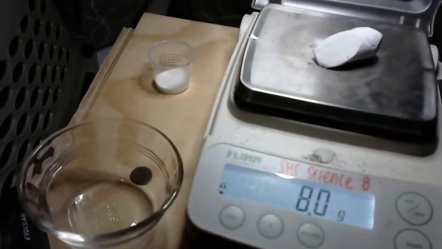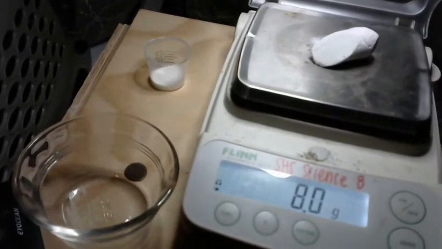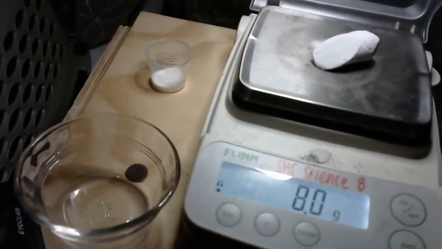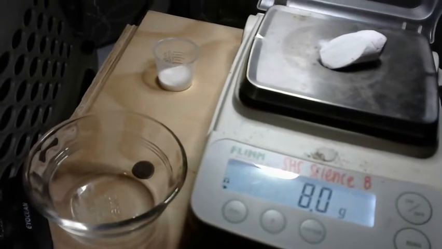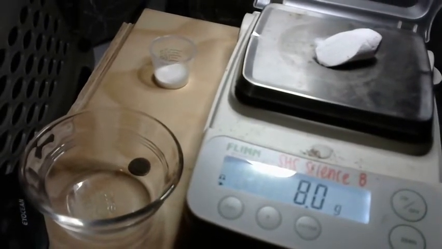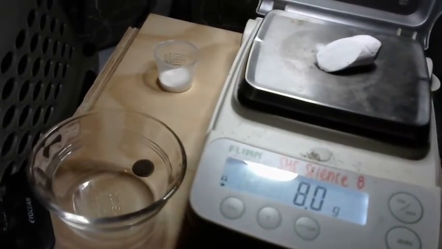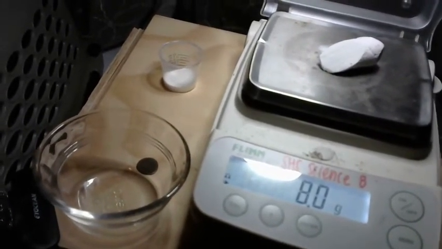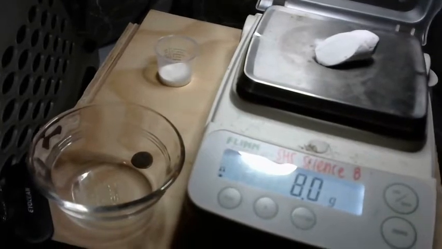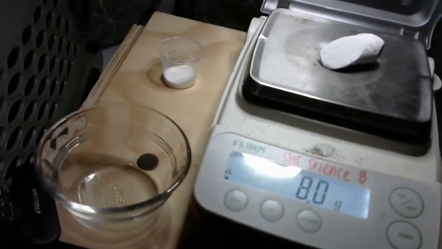So I have 8.0 grams. Please convert 8.0 grams of calcium carbonate to moles of calcium carbonate. And then you can convert that to formula units of calcium carbonate, and then you can convert that to atoms.